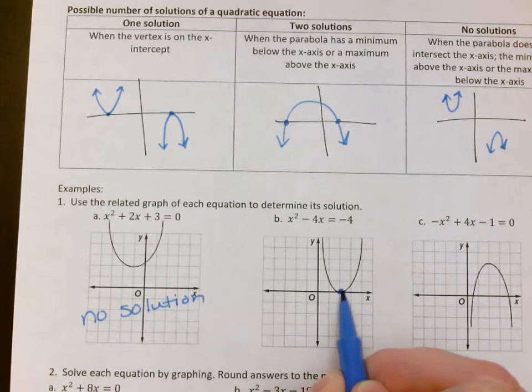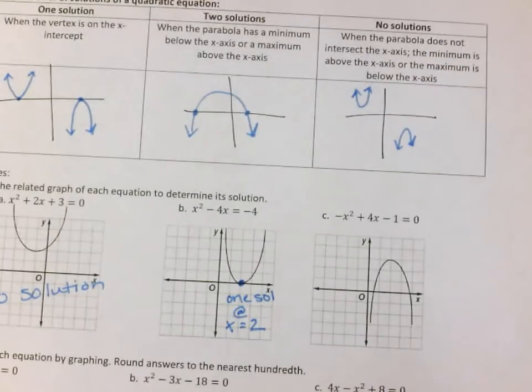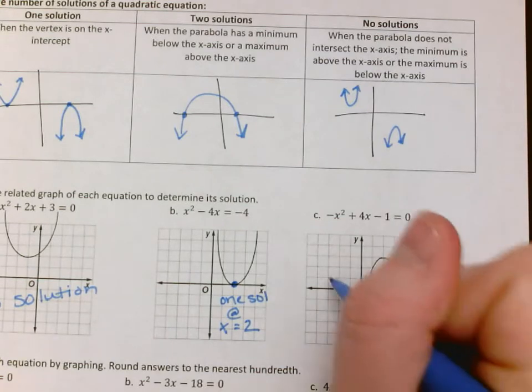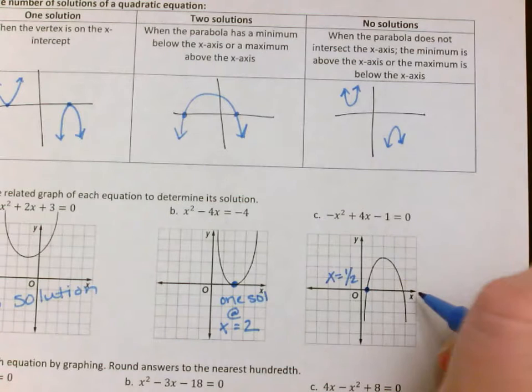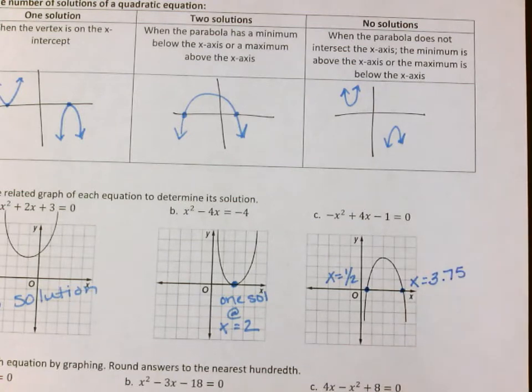This has one solution. So one solution at x equals 2. And this one here has two solutions, roughly at x equals 1/2, and here at x equals 3.75. It's an estimate, so it could be 3.5, 3.75, your choice.